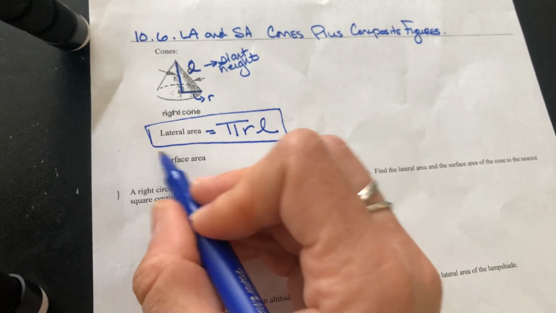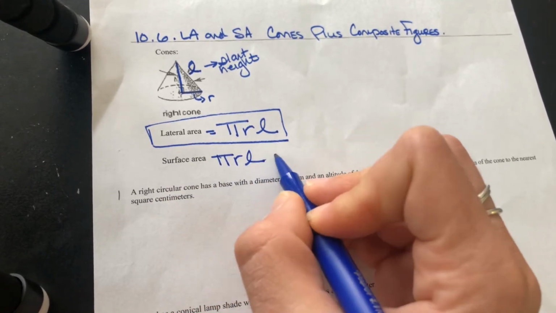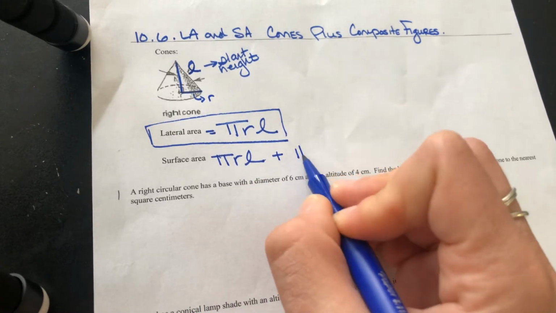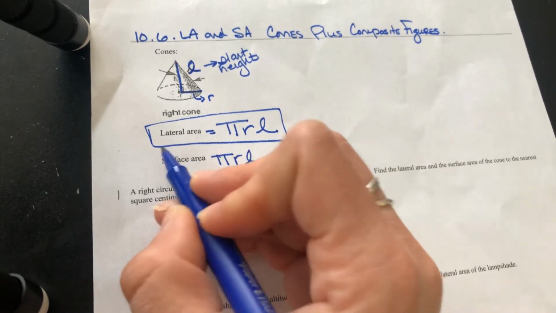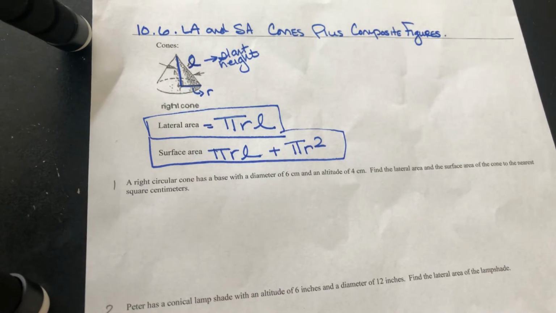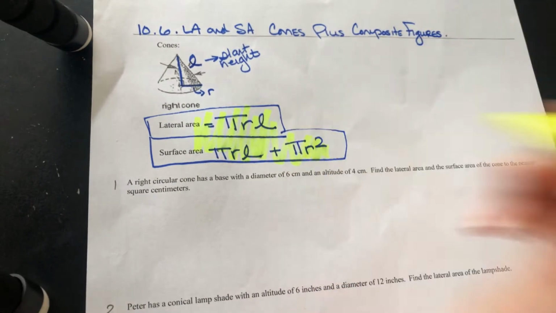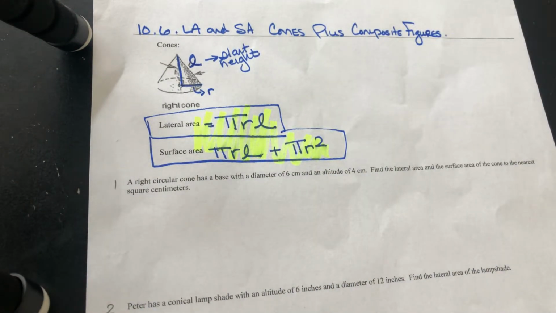And then the surface area, as always, we know surface area is lateral plus the base. Well, in this case, we only have one base, so it's 1 pi r squared. That is your formula. That's all you really have to know, and then we're just going to go right into doing the problems. Okay, so make sure you have your formulas down.